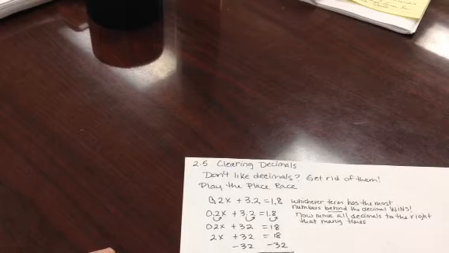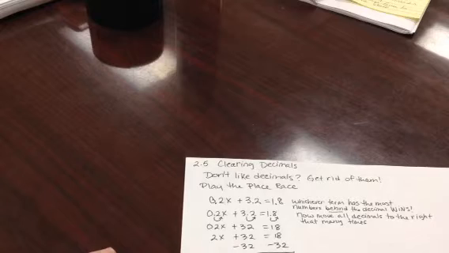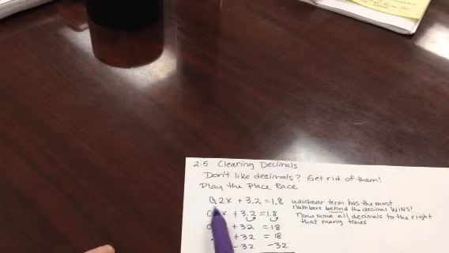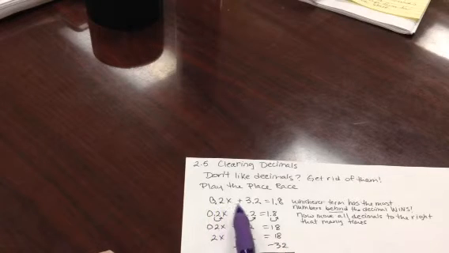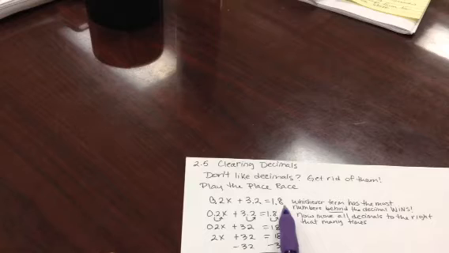How about the decimals? You don't like working with decimals? We can get rid of them. What we're going to do is play the place race. Okay, so I have 0.2x plus 3.2 equals 1.8.